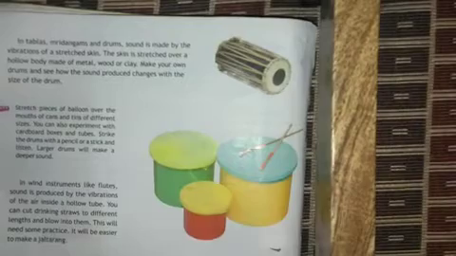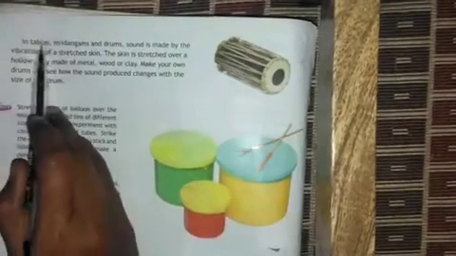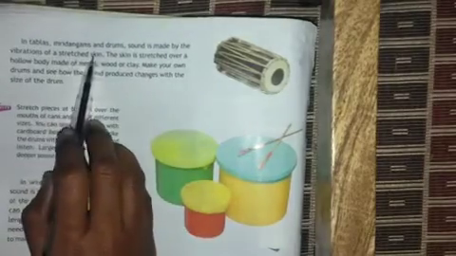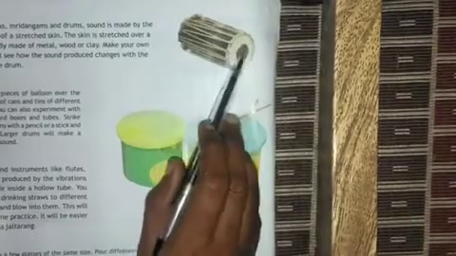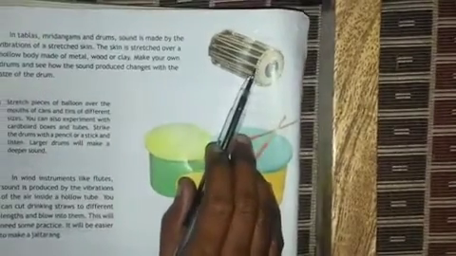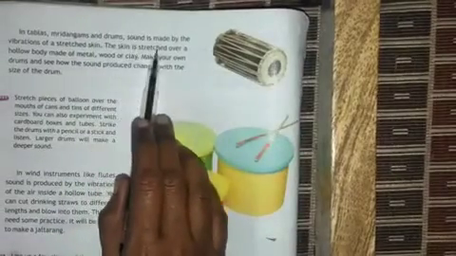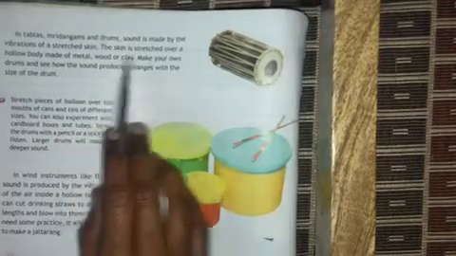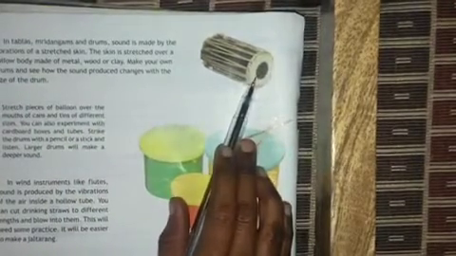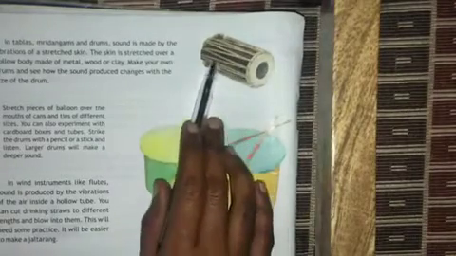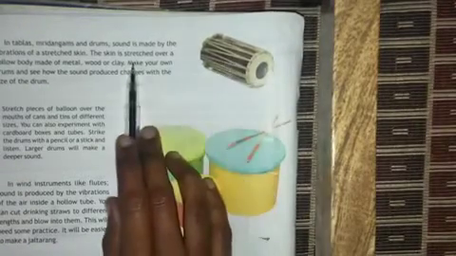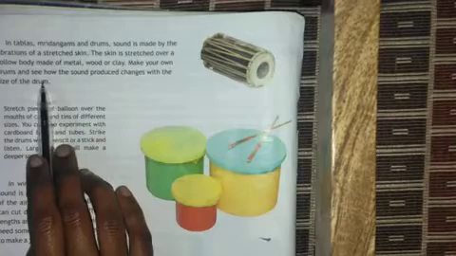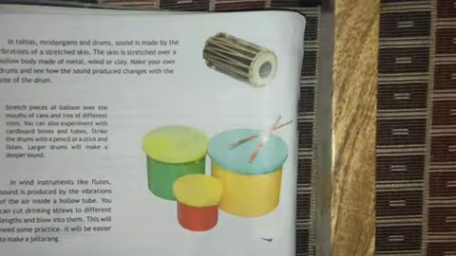In this page, in tablas, mridangams and drums, sound is made by the vibration of a stretched skin. So you can see the stretched skin. So here only the sound will come. The skin is stretched over a hollow body made of metal, wood or clay. Make your own drums and see how the sound produced changes with the size of the drum. So you will get the sound according to the size of the drum.